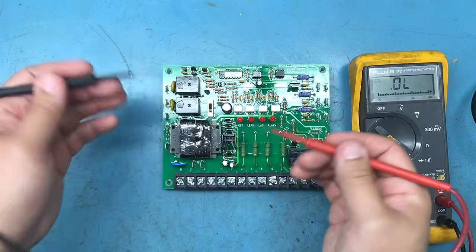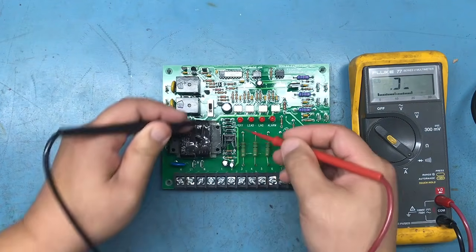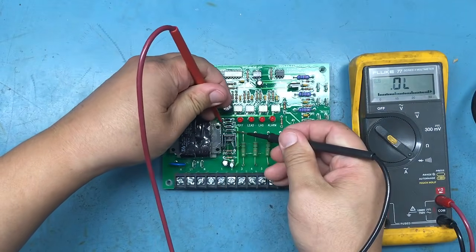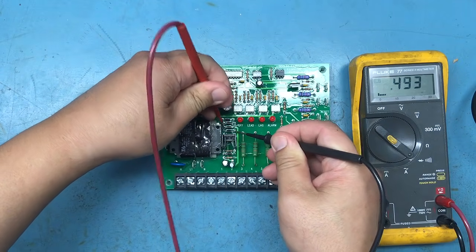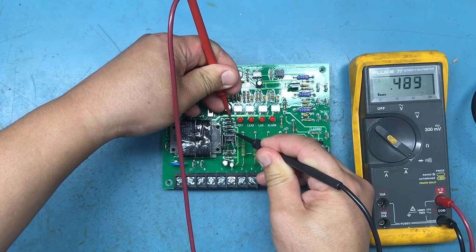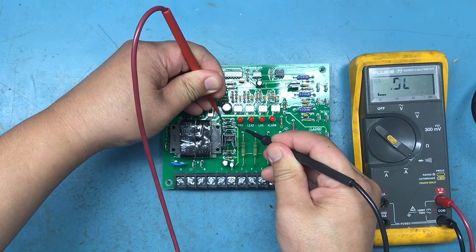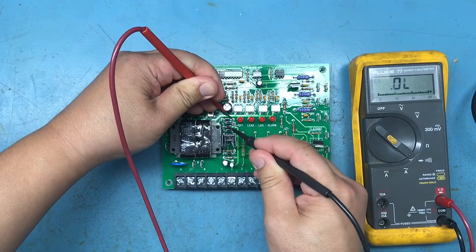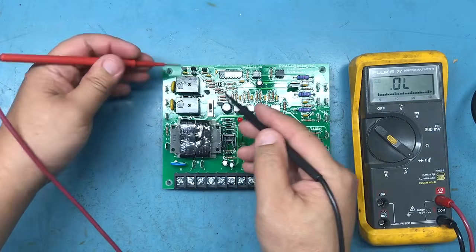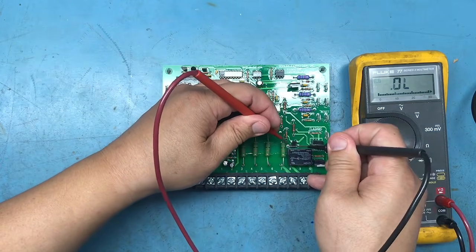So what I would do is go through and check all my diodes, the red to the anode, which is away from the band. I got those tested. Here I saw some over here.